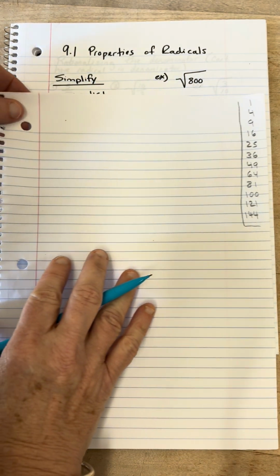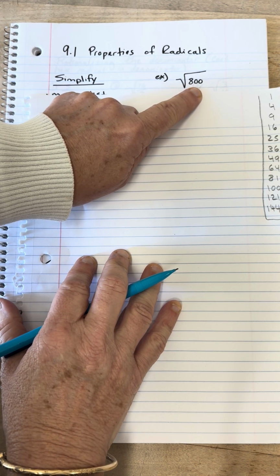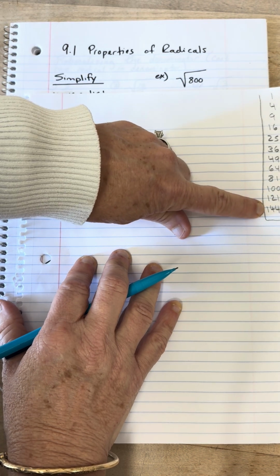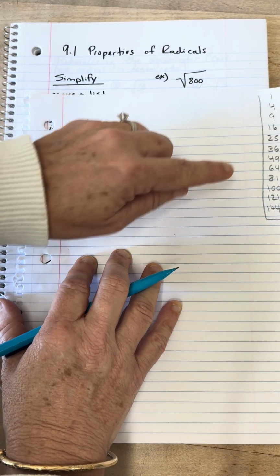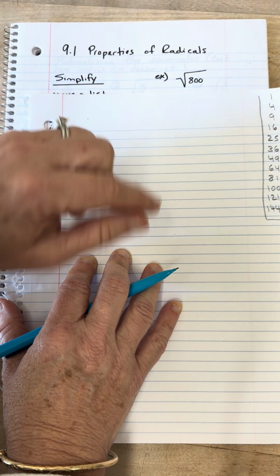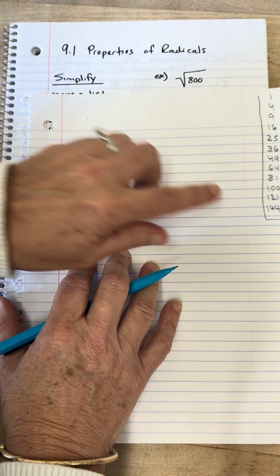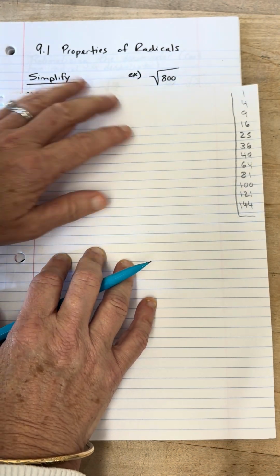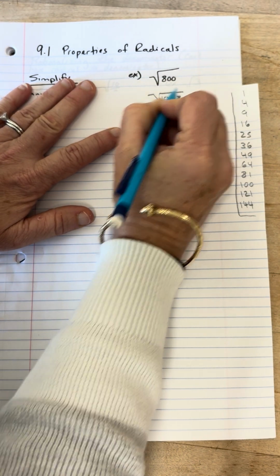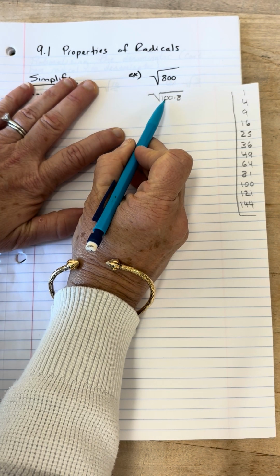Okay, so let me explain how to do this. So we start with the square root of 800, right? And we're trying to say how to simplify it. Which of these perfect squares goes into 800? And the larger the number is, the quicker we can simplify it. Okay, so we notice, 100, that's usually a pretty easy one to use. So you can see that? Okay, 100. So I'm going to just write underneath it, and I'm going to say that's the same thing as 100 times 8.